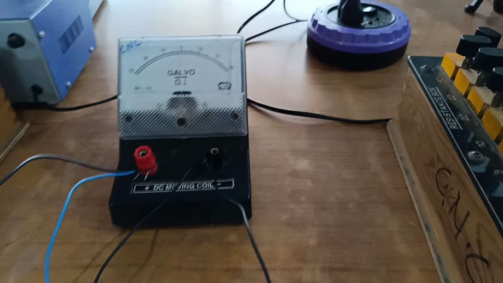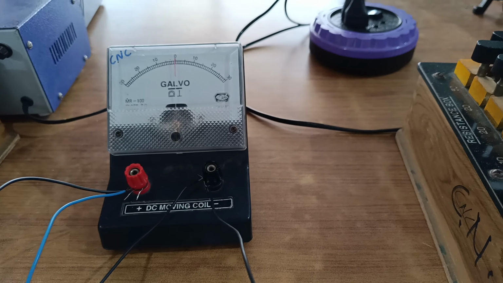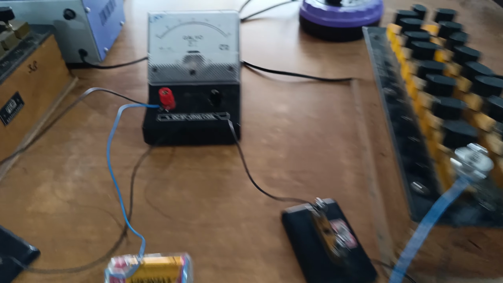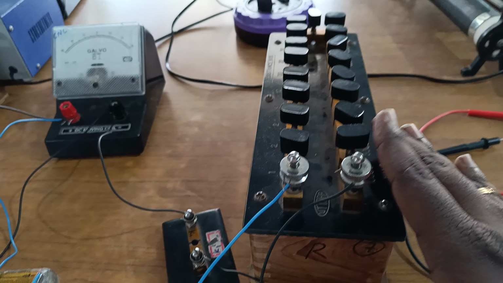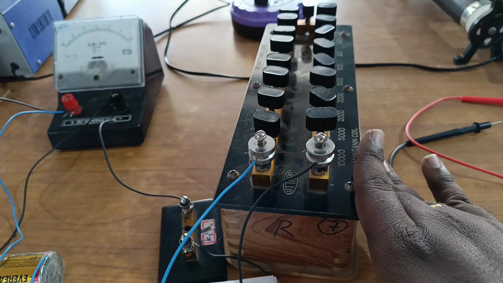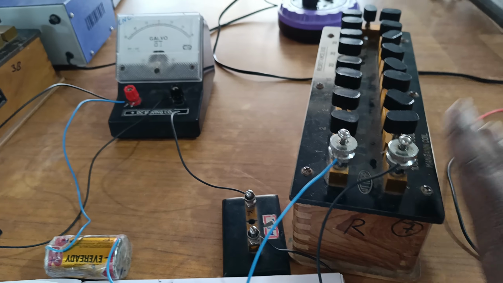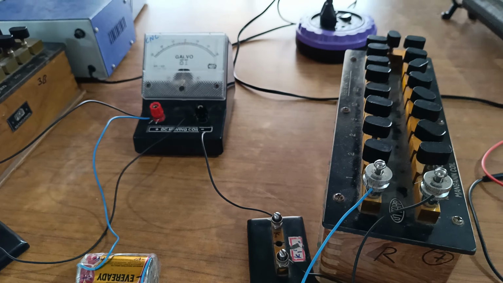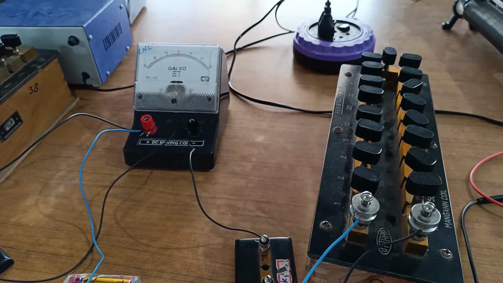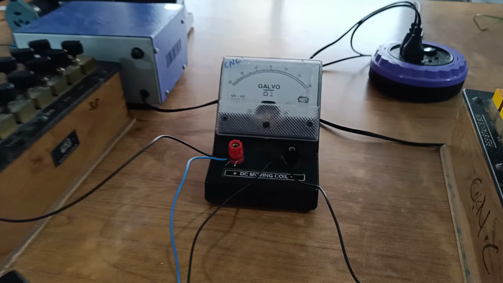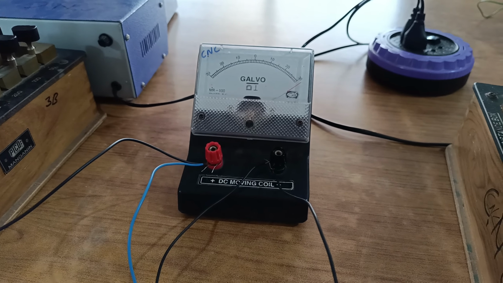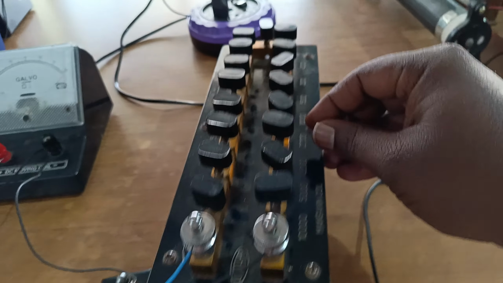As we are observing here, the galvanometer reads 0, and now initially we have to unplug some resistance from the higher resistance box, that is R. During this we have to keep K1 closed. So now I am going to keep the key K1 closed, so it is showing the deflection out of range. So let us unplug some resistance.